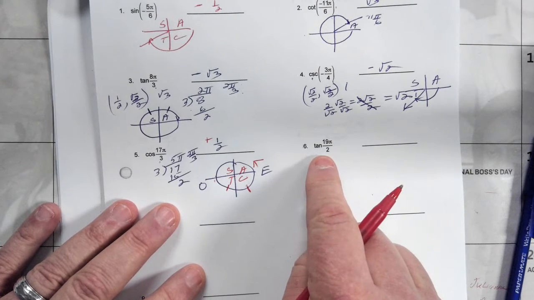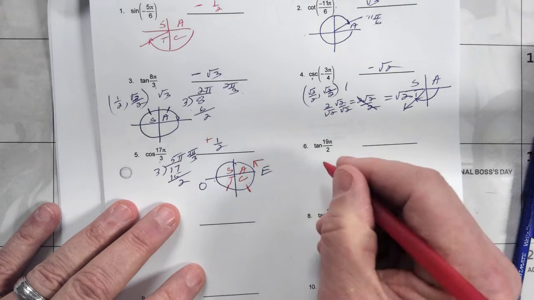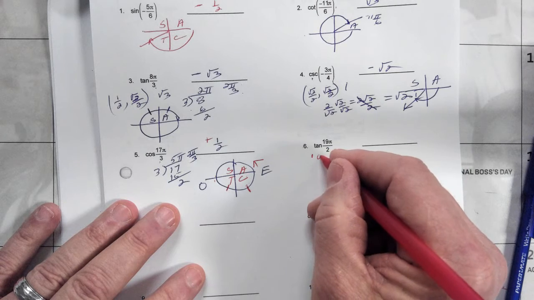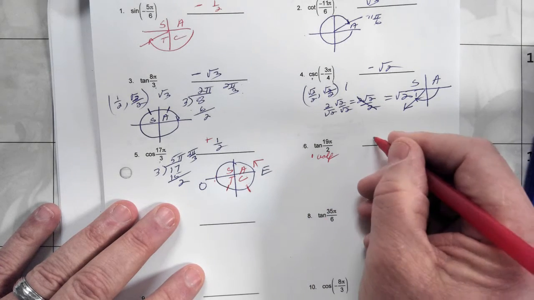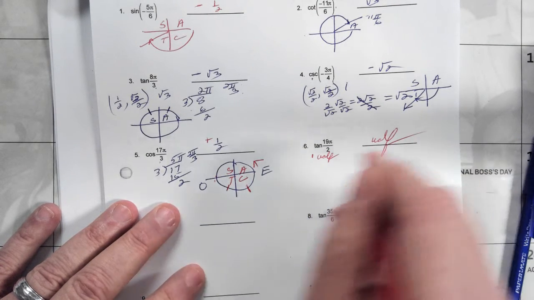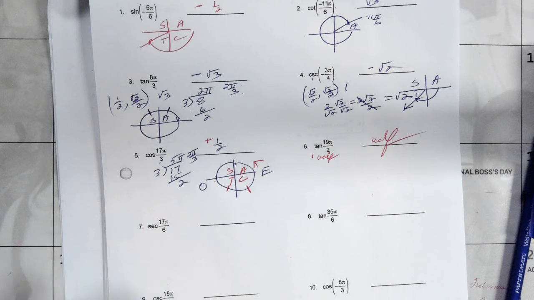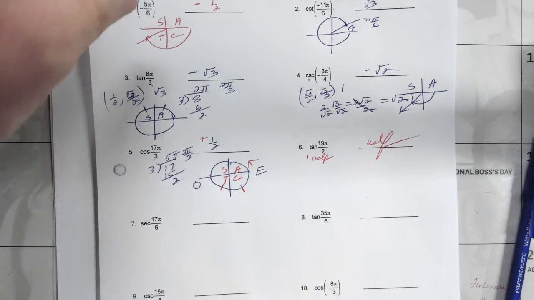Whenever you see pi over 2 for tangent, you know it's undefined. Without doing any work, I know it's undefined. I don't even have to do anything there. Pi over 2, 3 pi over 2, 5 pi over 2, 7 pi over 2, they're all undefined, period. Those are coterminal angles, so that's how you know that stuff.